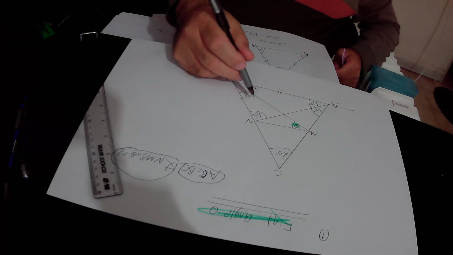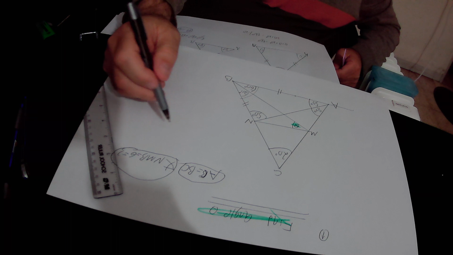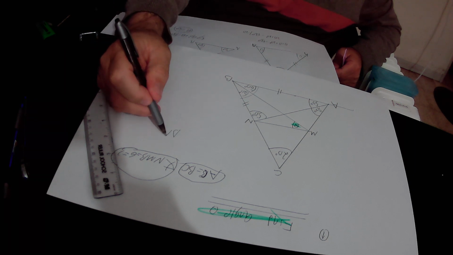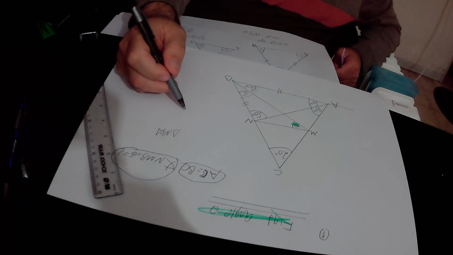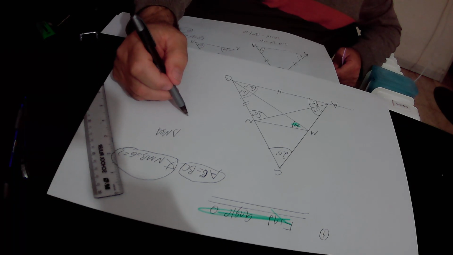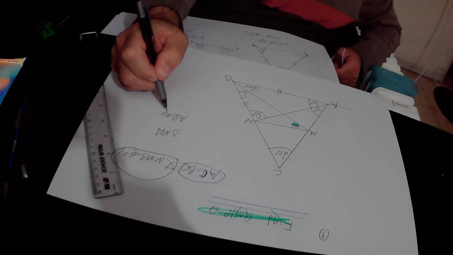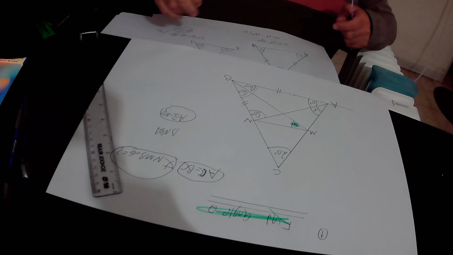In front of this angle, we have side NB. Therefore, in triangle NBA, we conclude that side AB equals side NB. AB equals NB. Okay.